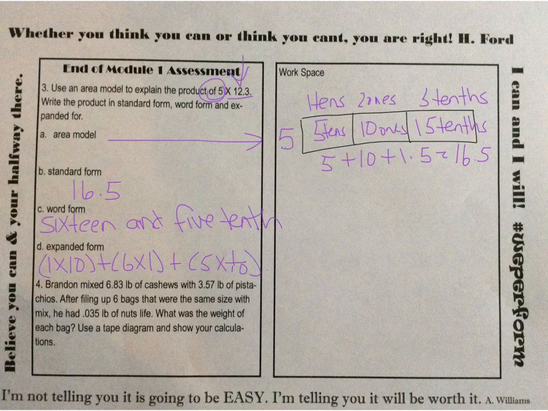So the first thing we need to do is look at the question. Our question says, what was the weight of each bag? Then we look at our clues. We have that the cashews weighed 6 and 83 hundredths pounds. The pistachios weighed 3 and 57 hundredths pounds. Then we have that that weight was divided into 6 bags, and it had a leftover of 35 hundredths. So now the next step is to draw a tape diagram. And we use the information we have from the question to label our tape diagram.